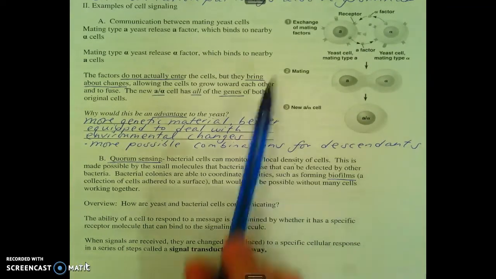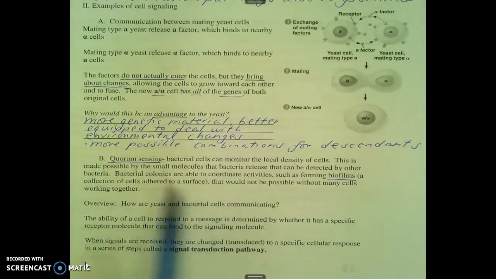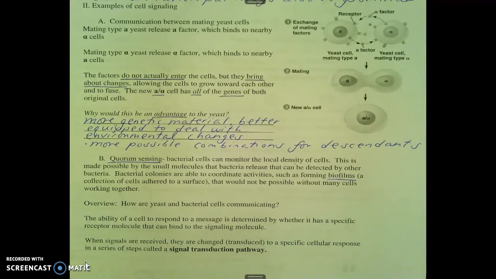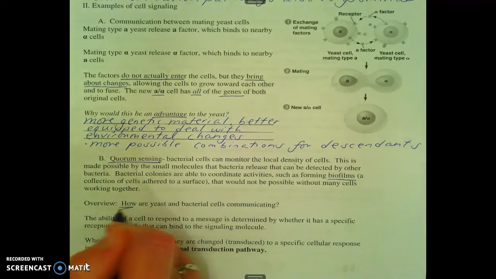Whether cells are talking about mating or communicating their numbers so they can launch attacks or form biofilms, it's clear that cells do need to discuss things with each other. And the next big question is how?